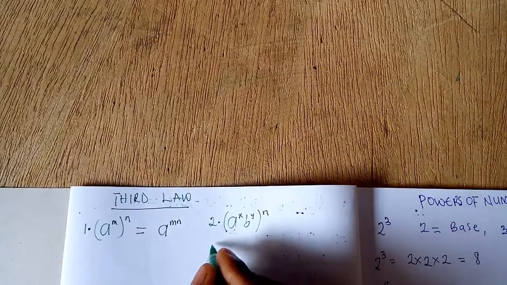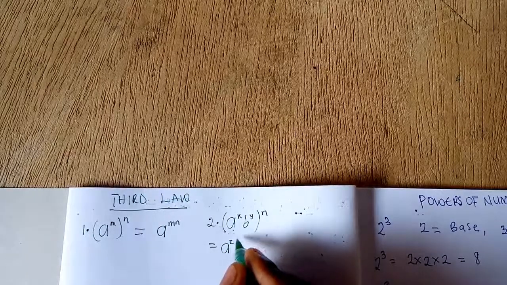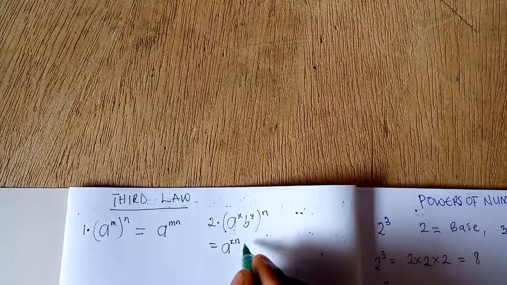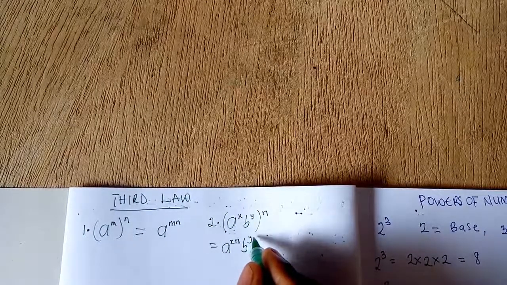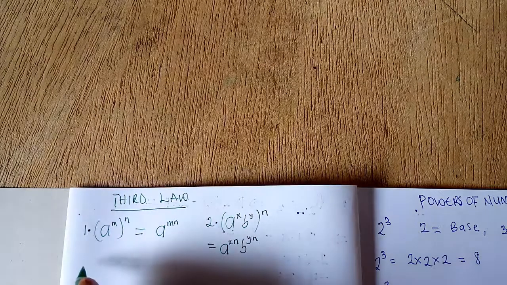So this one is going to be a raised to x multiplied by y, and then by n. So this is how we solve this type of question, or this is how the third law works. So let's try and take another example and see how far we can go about this.